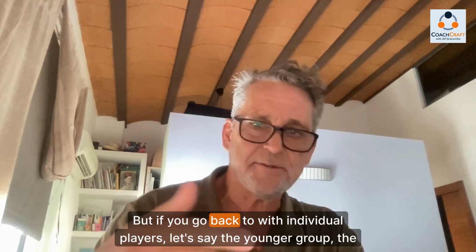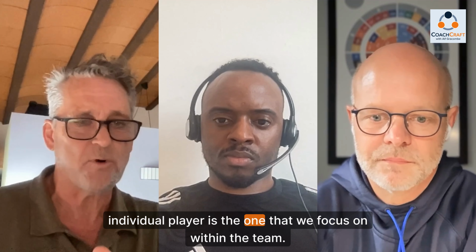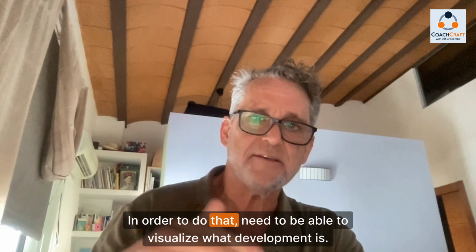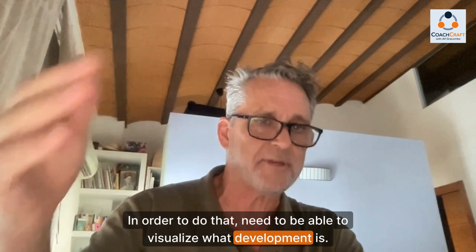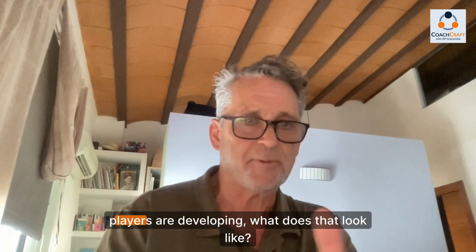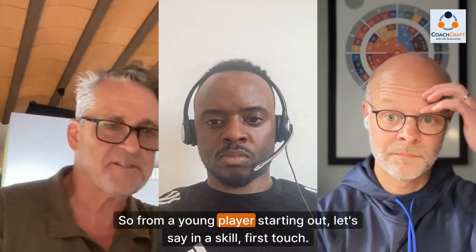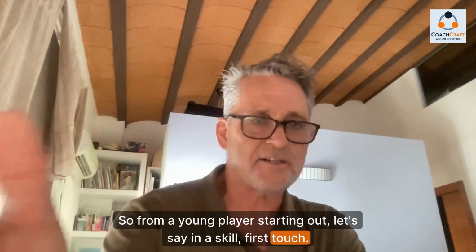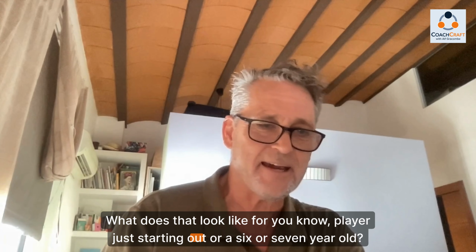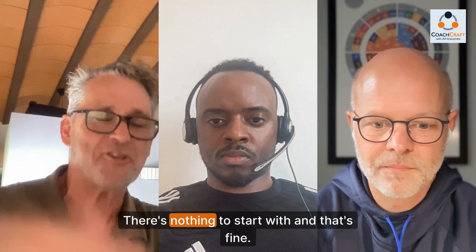But if you go back to individual players, let's say the younger group, the individual player is the one that we focus on within the team. How do they develop? In order to do that, you need to be able to visualize what development is. So what we've done a lot of research on is, particularly in the core skills, when younger players are developing, what does that look like? So from a young player starting out, let's say in a skill, first touch, receiving the ball, what does that look like for a player just starting out, a 6 or 7 year old, which might be just kick the ball. There's nothing to start with.